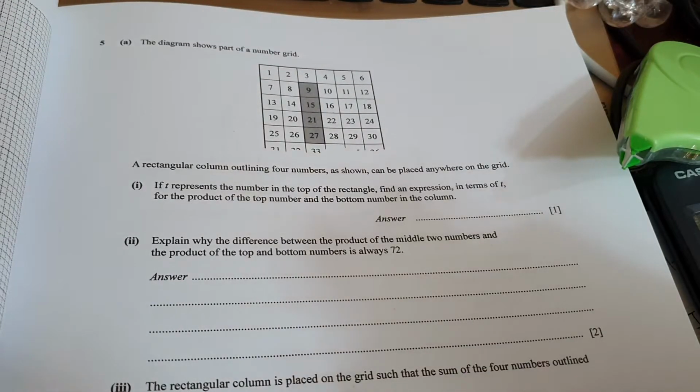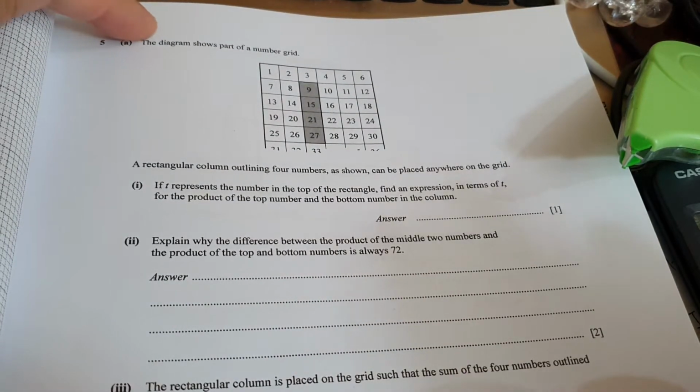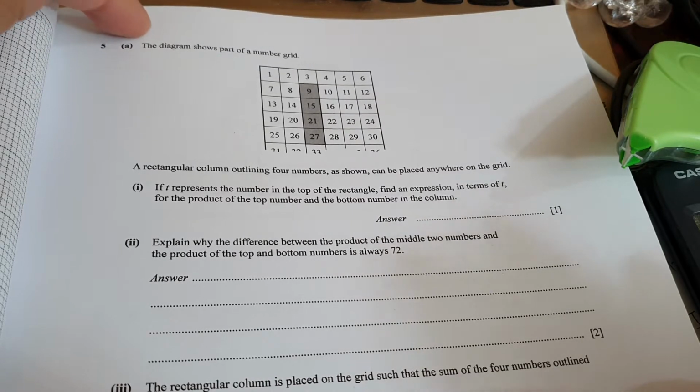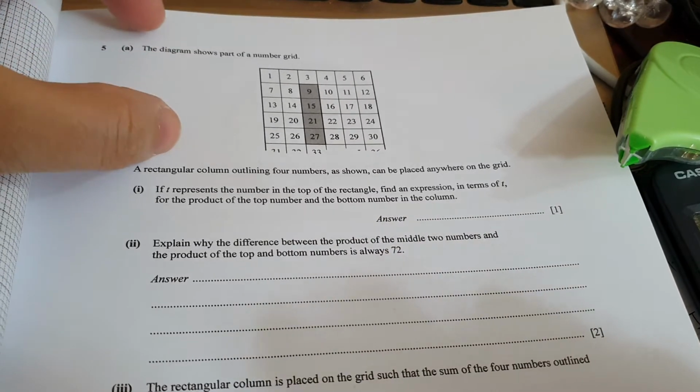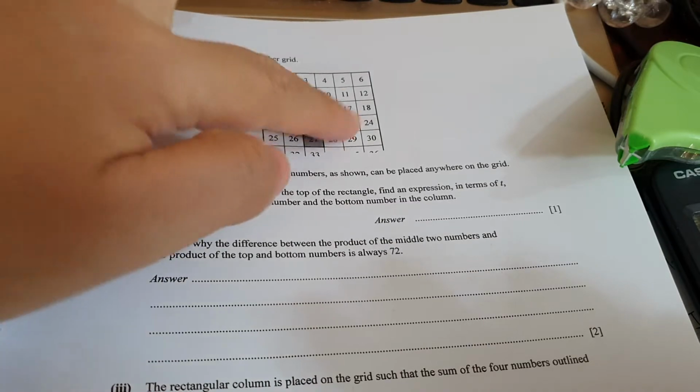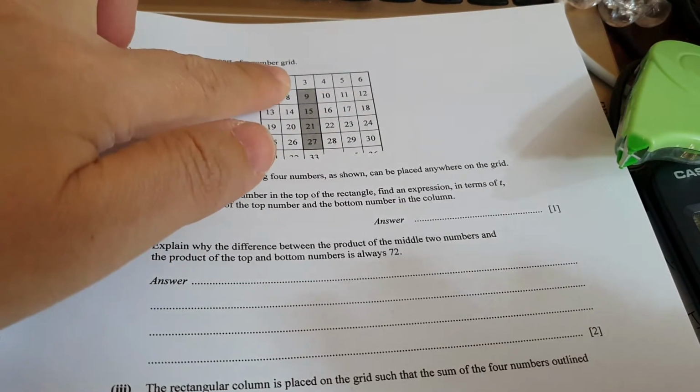Okay, somebody asked about this question. It's a number pattern question which is found in the 2019 O level paper which I've given you. Okay, the solutions are all with you. Now, the question starts by giving you a diagram like this, and this is called a number grid.